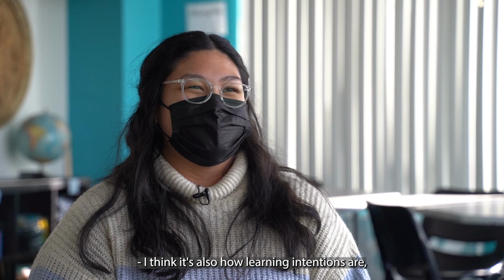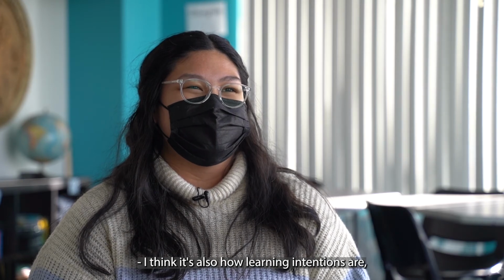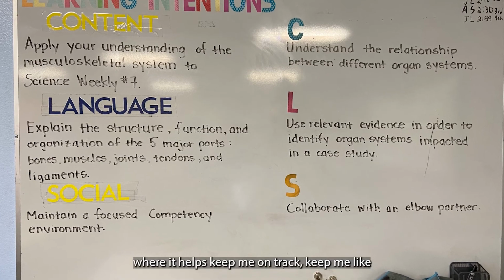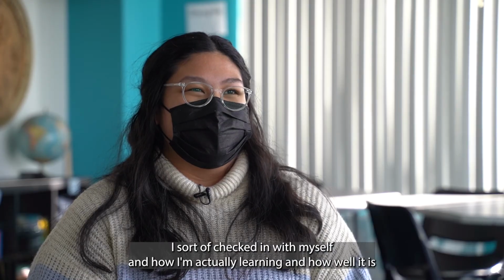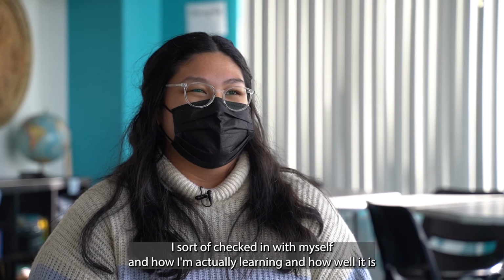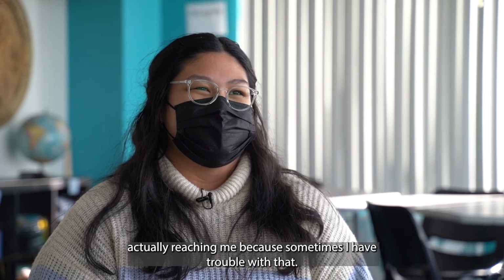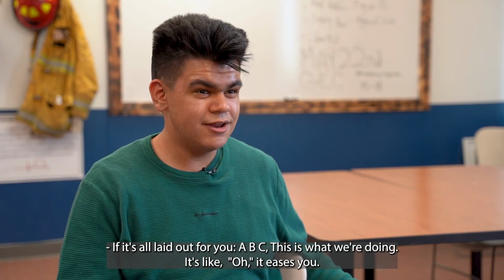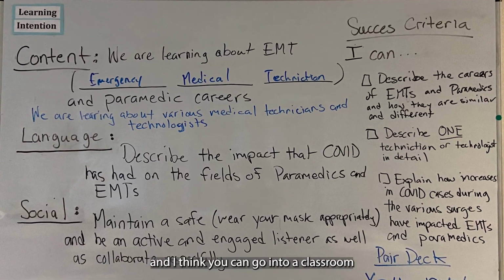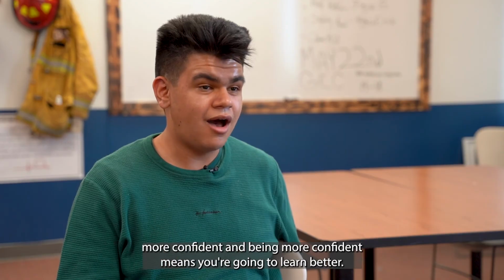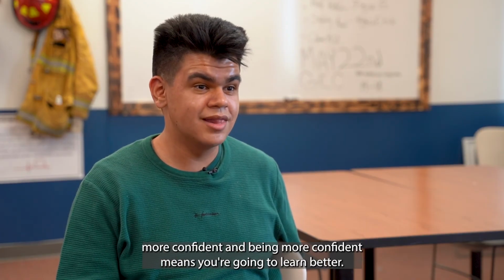I think it's also how learning intentions are, where it helps keep me on track, keep me sort of checked in with myself on how I'm actually learning and how well it is actually reaching me, because sometimes I have trouble with that. If it's all laid out in front of you, A, B, C, this is what we're doing, it's like, oh, it eases you, and I think you can go into a classroom more confident, and being more confident means you're gonna learn better.